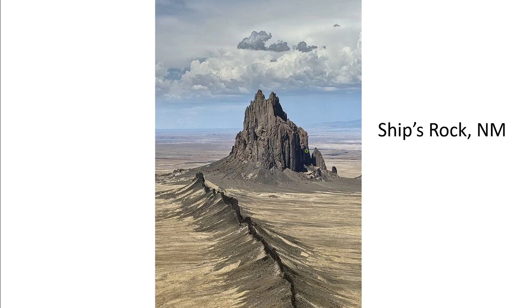And one of the things that I want you to do in your tutorial is to contrast Ship's Rock with Uluru and to think about what Ship's Rock is. And this is a bit of a clue, this bit here.